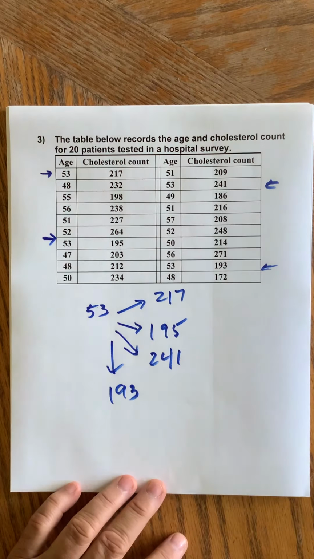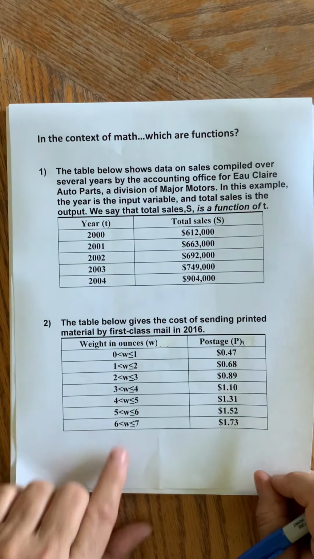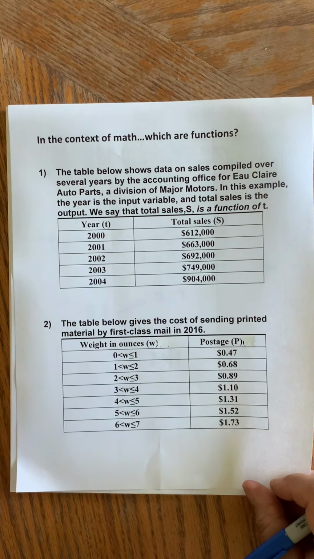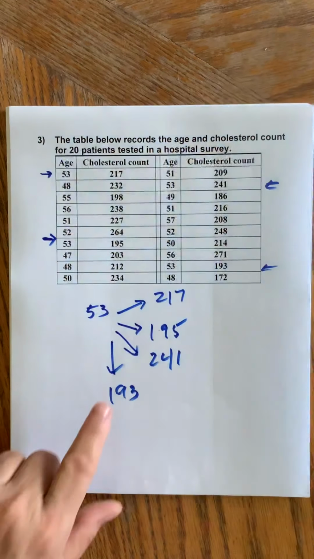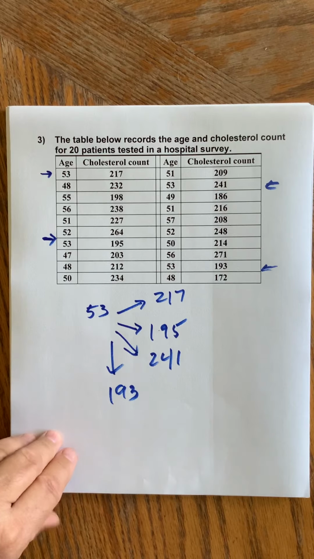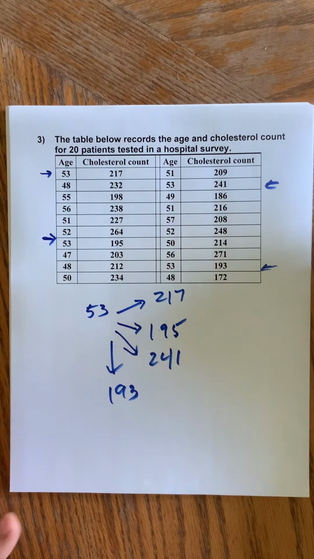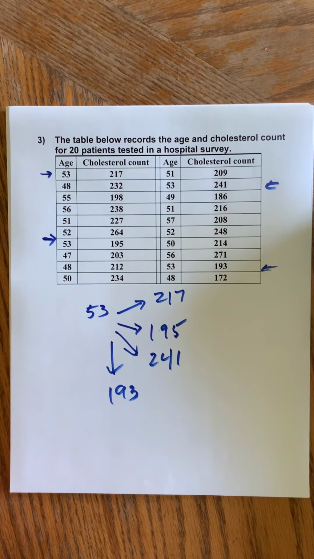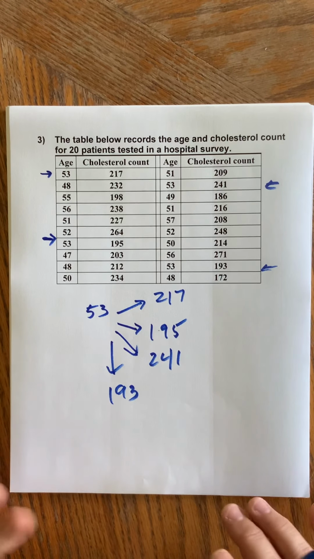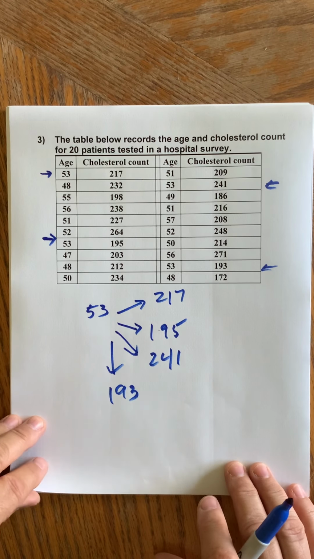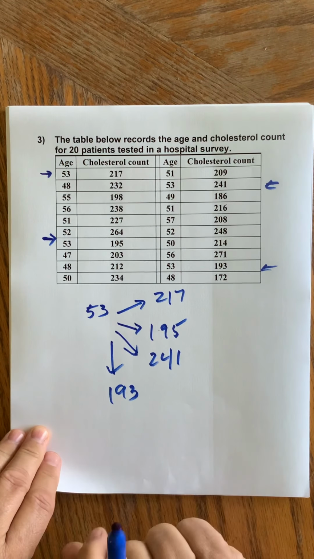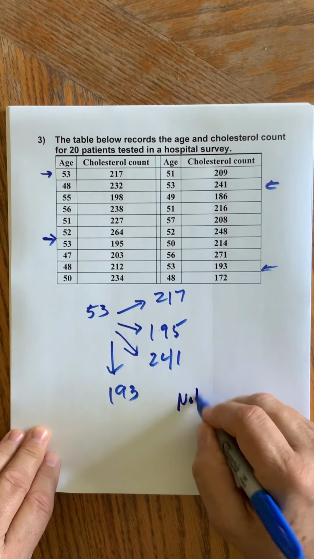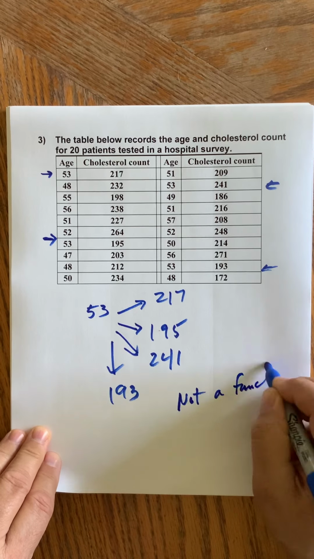It's not like the post office example where if I know the weight of a package, do I know how much I'm going to get charged? Yes, I do. That's predictable. This is not predictable. Age, so what this is telling me is there's many factors that affect cholesterol. Age is just maybe one of them, but it's not enough to make it predictable. So for this one input, there are several possible outputs. So this is not a function.